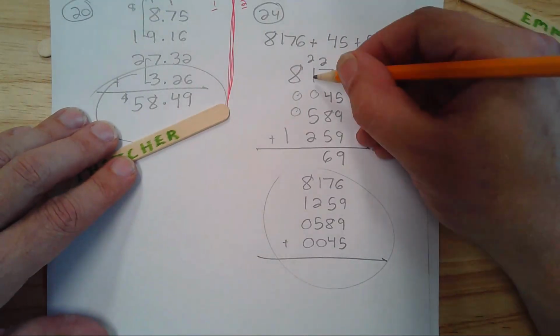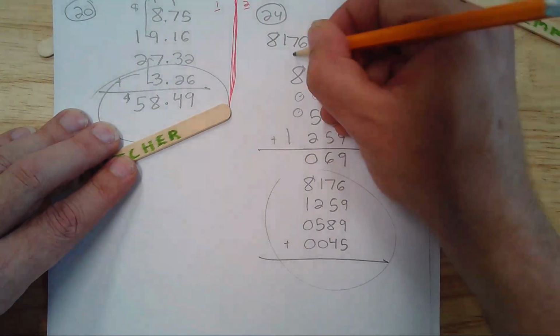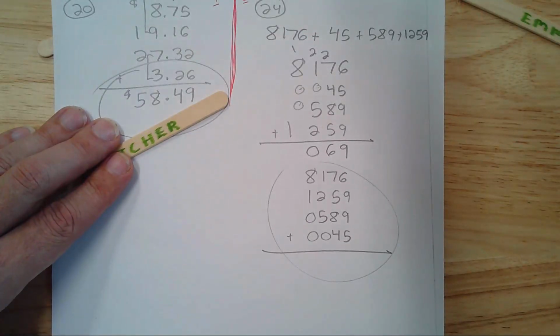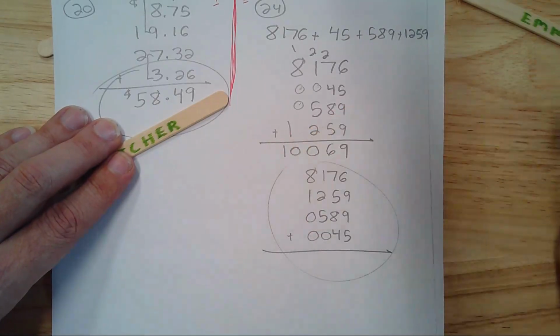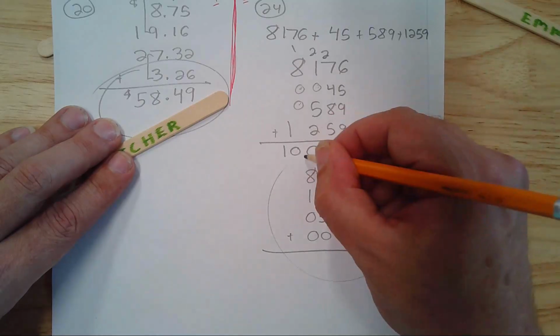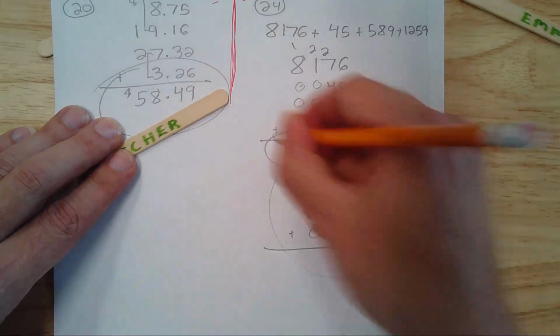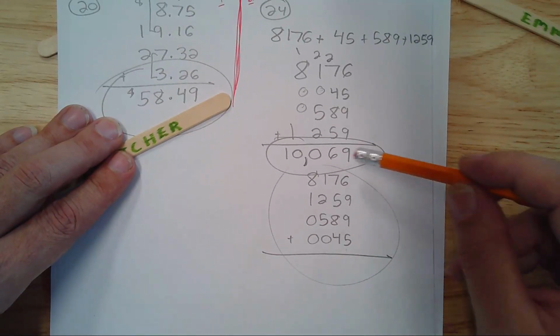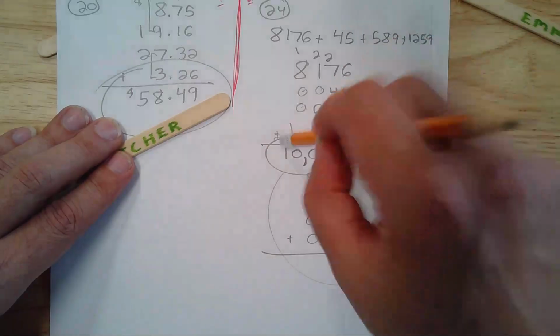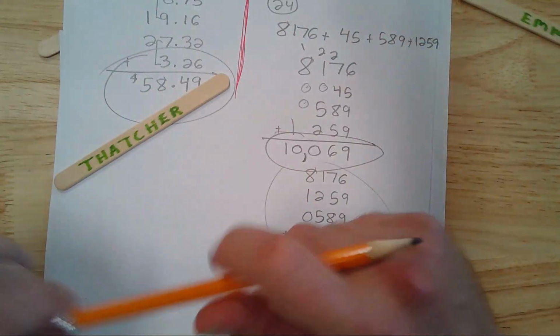So what did we say here? 3 and 7 is 10. And then 1 plus 8 plus 0 plus 0 plus 1 equals 10. Final answer? 10,069. Right. The comma would go there. And then just count it out: ones, tens, hundreds, thousands, 10,000s.